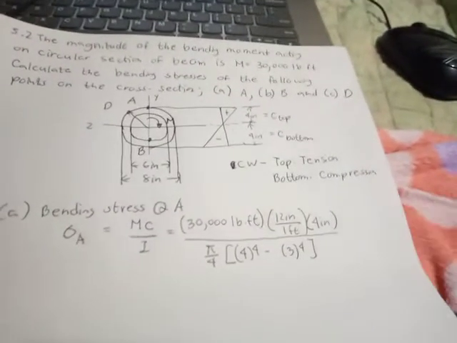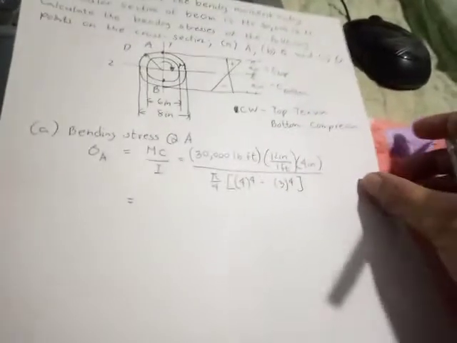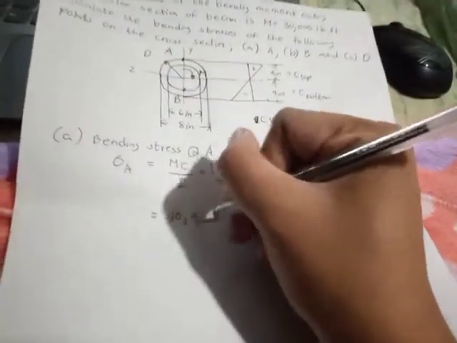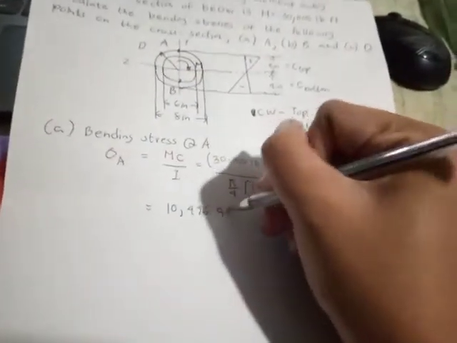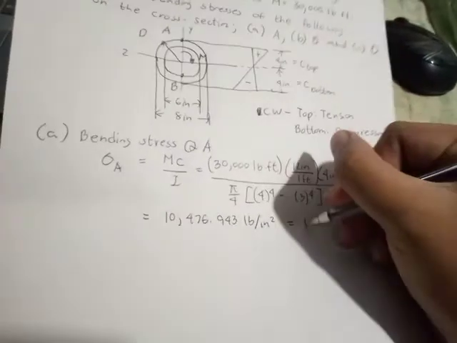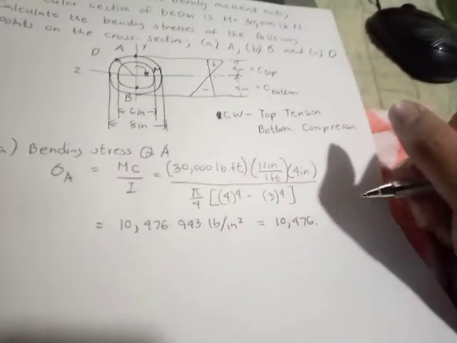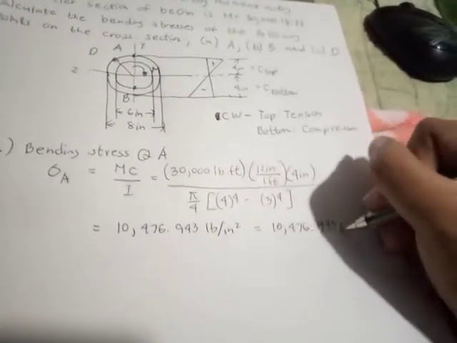So we use a calculator, okay? So it will result to 10,476.940 pounds per inch squared. Pounds per inch squared is also denoted as PSI. So we can say 10,476.943 PSI. Okay? We can actually convert that into KSI.